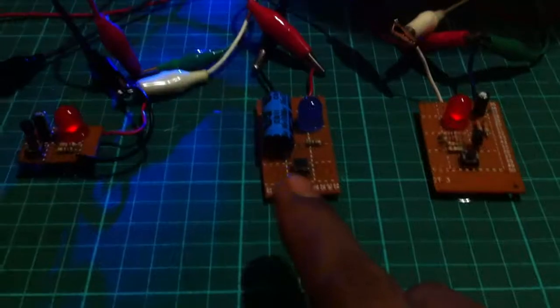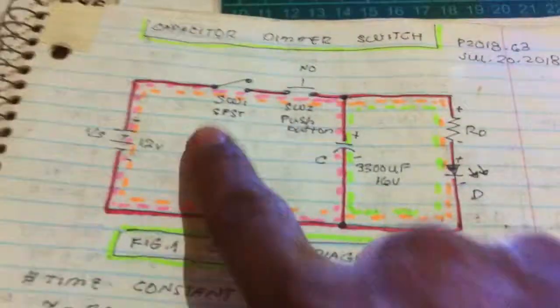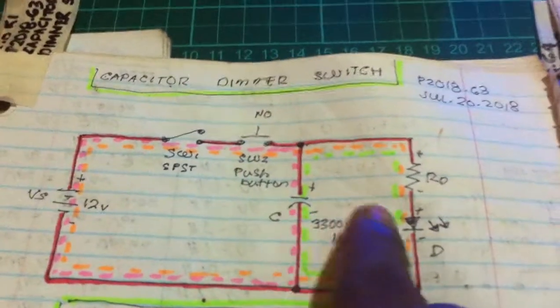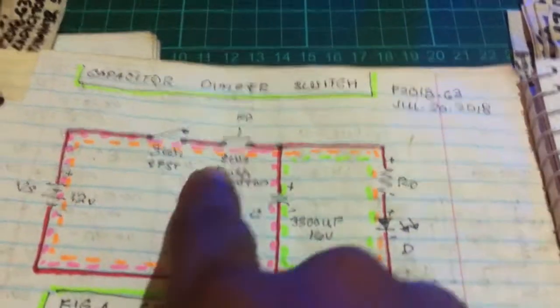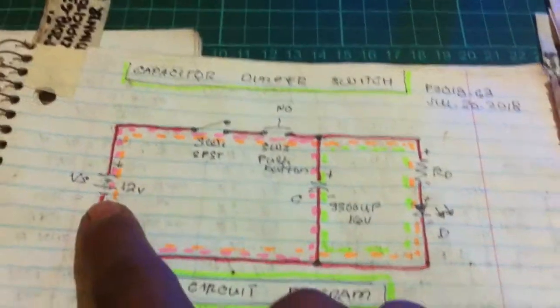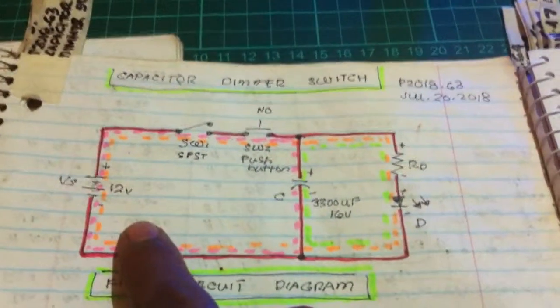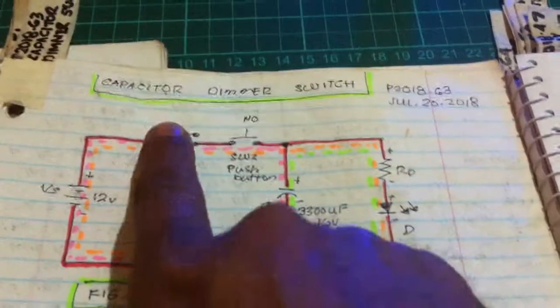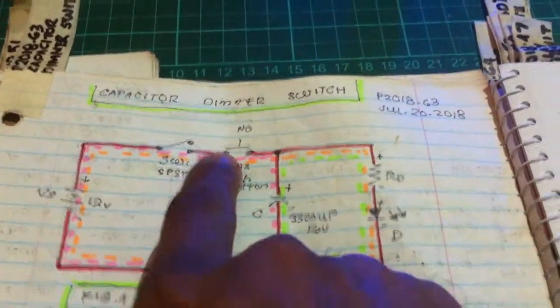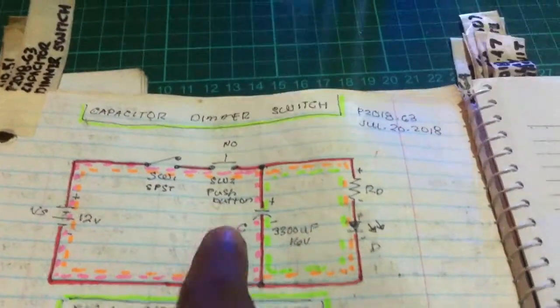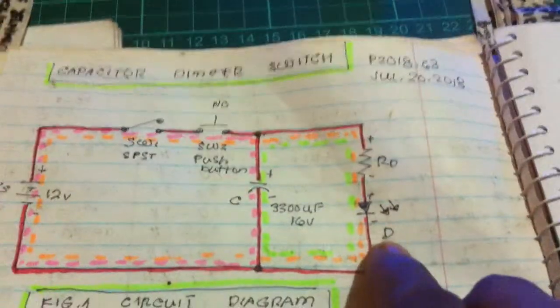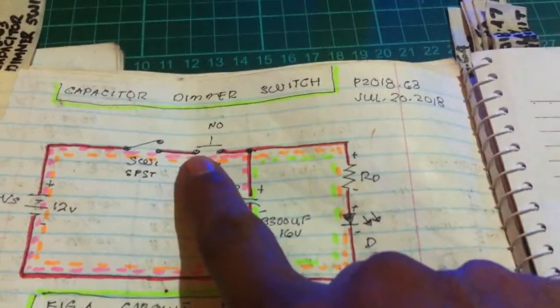And we go to the third circuit with a big capacitor, blue here, LED blue, and that is our capacitor dimmer switch. Capacitor parallel with the LED and the resistor here, push button, a regular switch, and a voltage supply of 12 volts. In here, let us check the current flow. When you close the switch, current flows here but stops, and still not turning on the LED because of this push button.